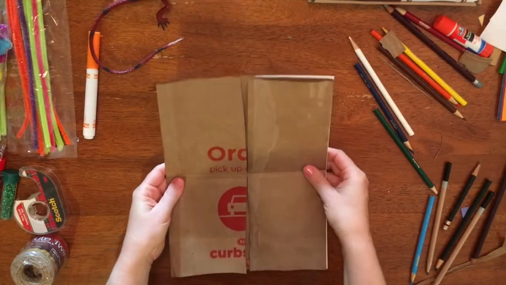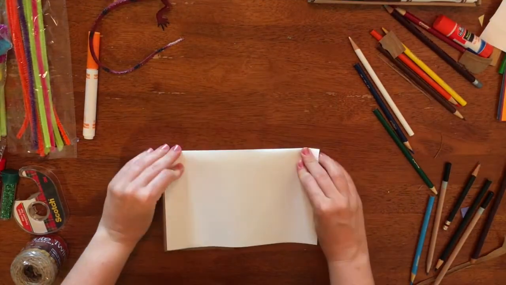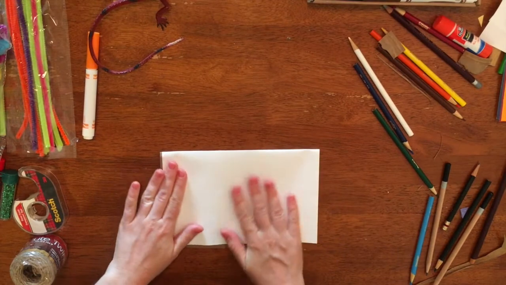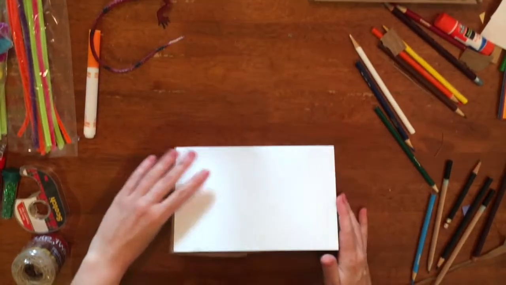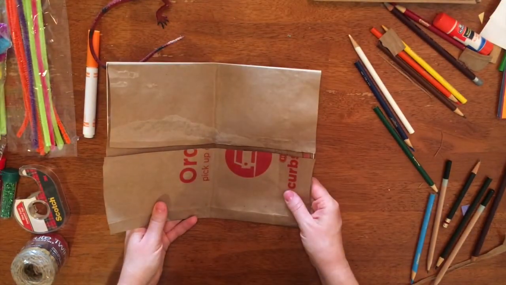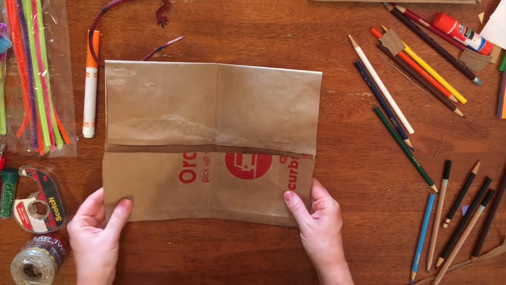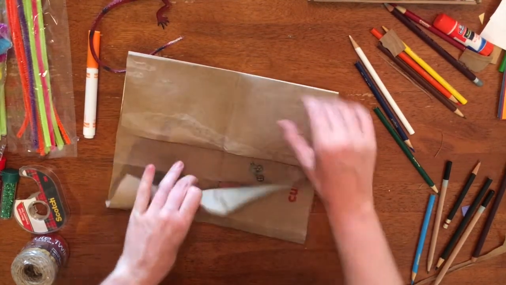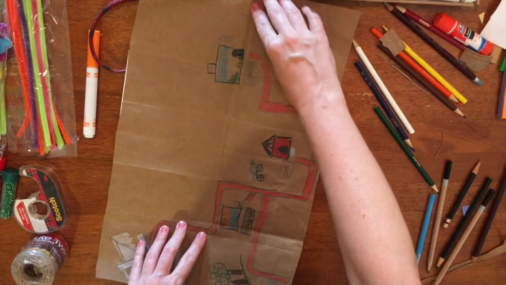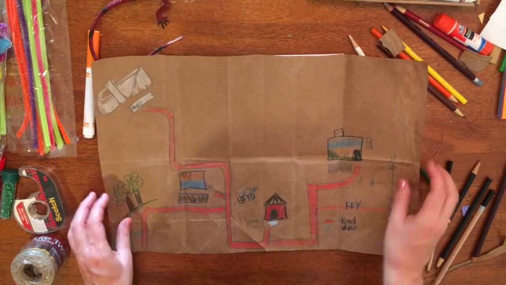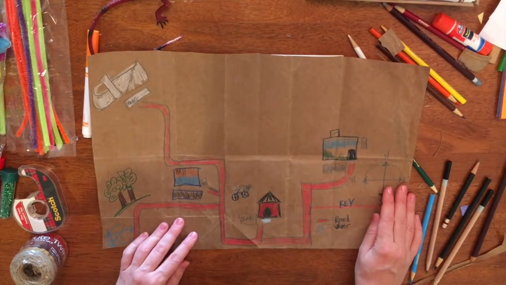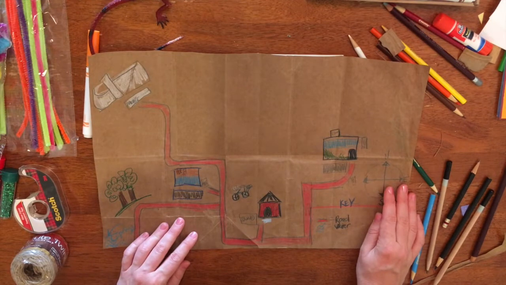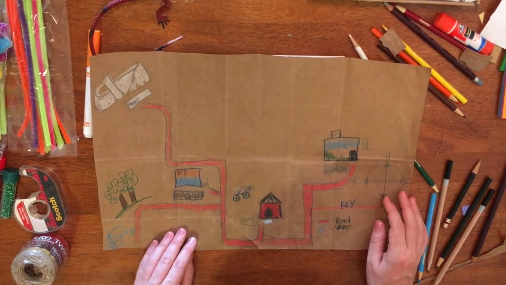Okay, so then we have it like this. And let's close it like this. Okay. So then when we open our libros del tiempo, or our books of time, we're going to be able to fold out the map like this. Okay, so this is a map that I have previously done, and I'm going to work on a new map, but I want you to see kind of how this one's laid out.